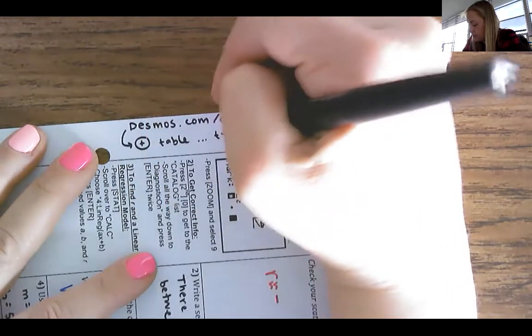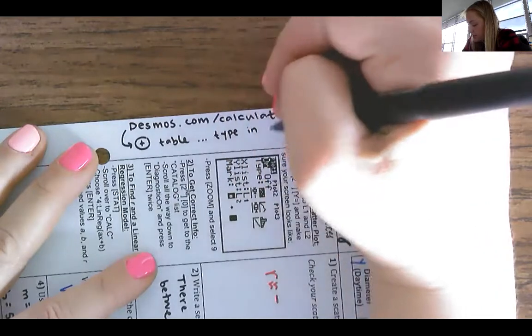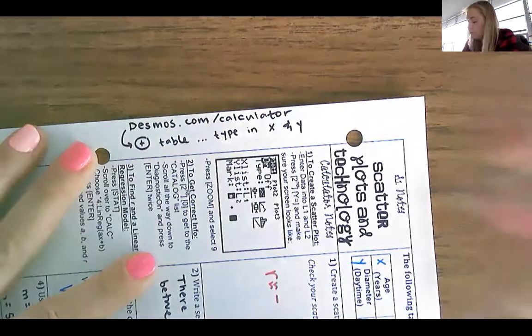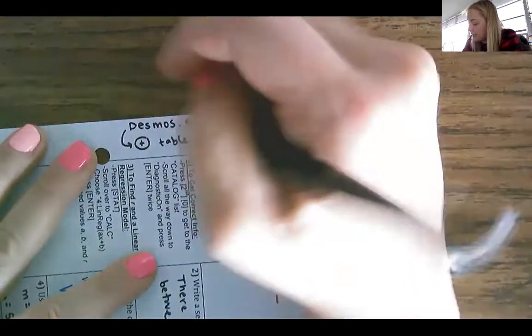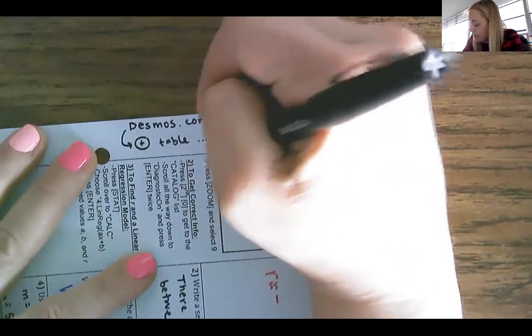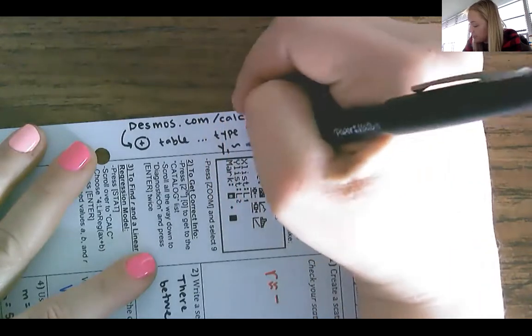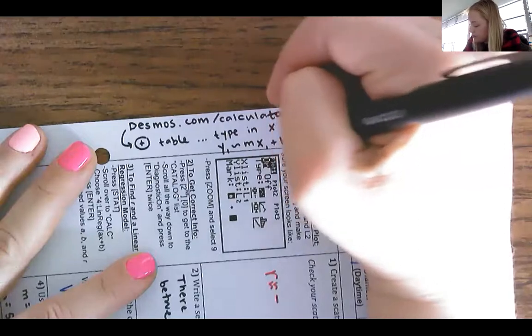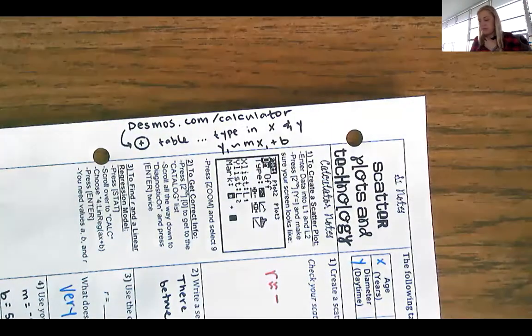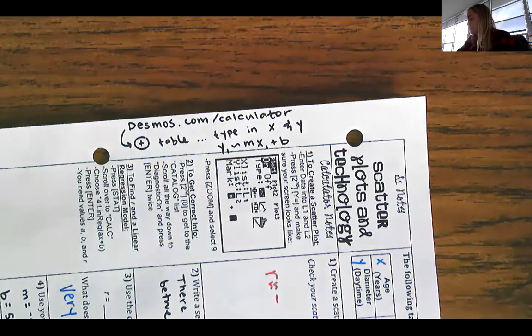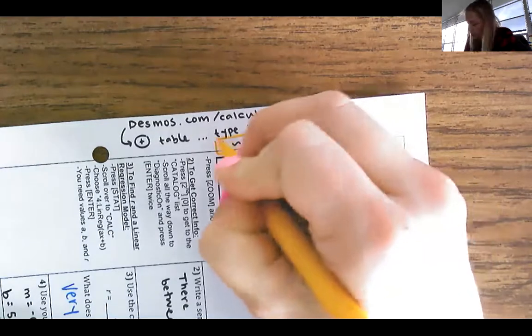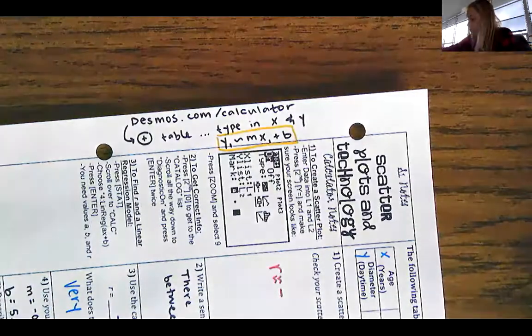Type in X and Y. And then once you type in X and Y, the next line you're going to say Y1 is approximately equal to M X1 plus B. That is the super important part that you cannot forget. So I'm going to highlight that around it in yellow. Don't miss that.